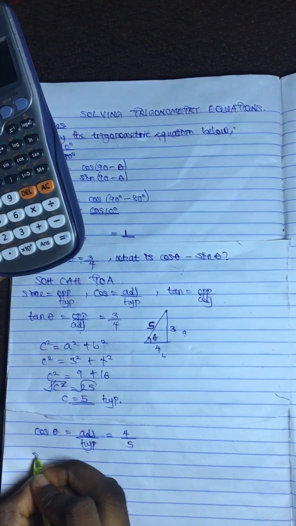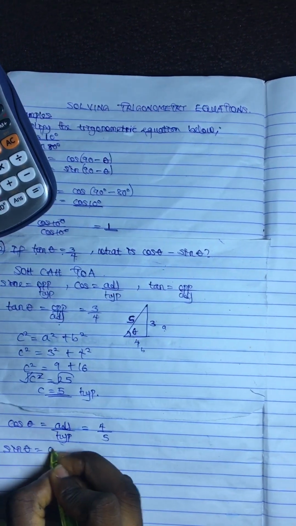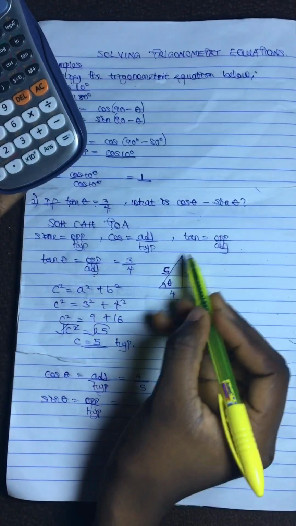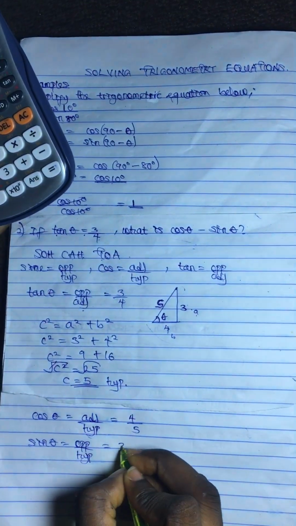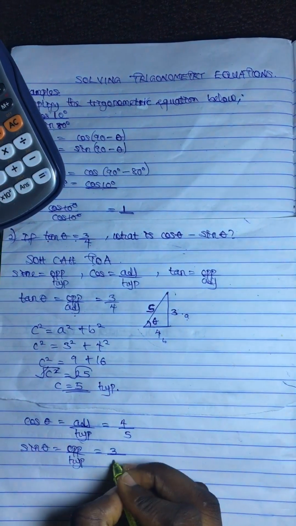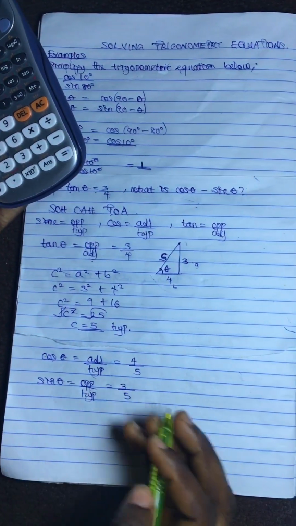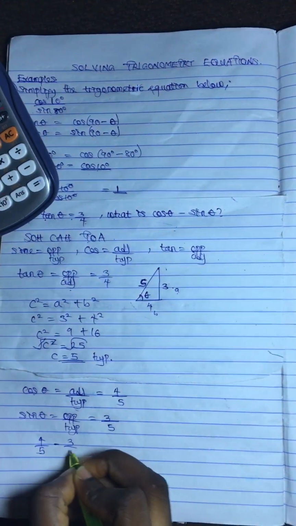So what's our sin theta? Sin theta equals opposite over hypotenuse. Our opposite from the triangle is 3, where the angle is facing, so it is 3 over 5. So we have to calculate cos theta minus sin theta, that is 4 over 5 minus 3 over 5.